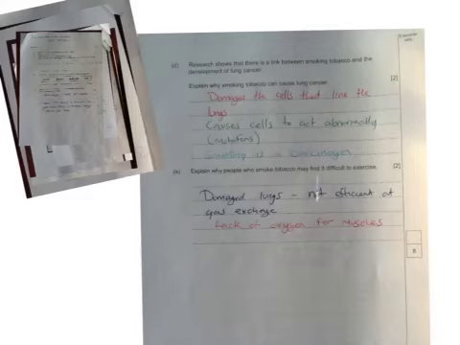And explain why people who smoke tobacco may find it difficult to exercise. I've said because they've got damaged lungs, they're not efficient at gas exchange. Remember the alveoli question? So that's going to be damaged. The gas exchange isn't going to be the best. So there's going to be a lack of oxygen for the muscles.